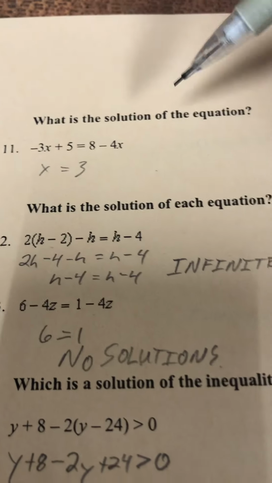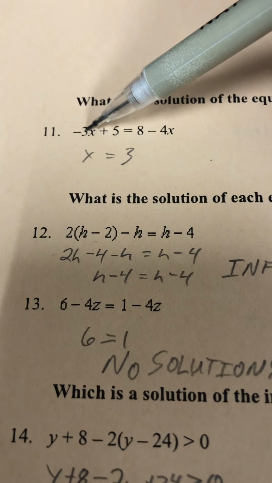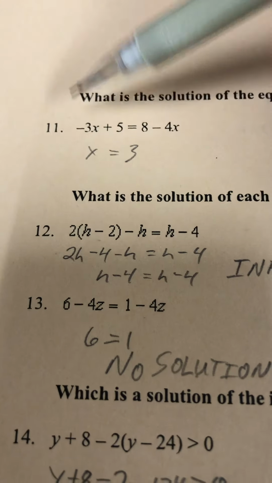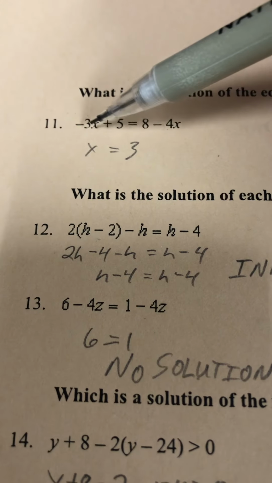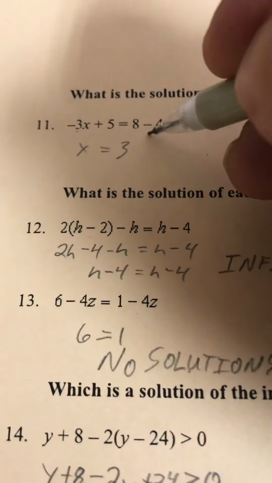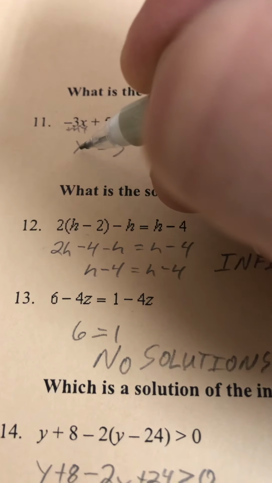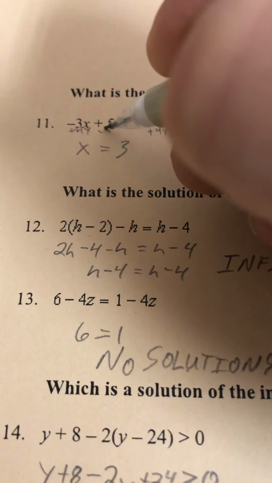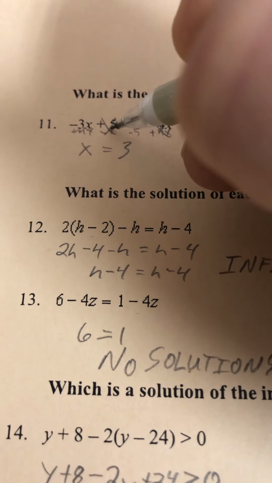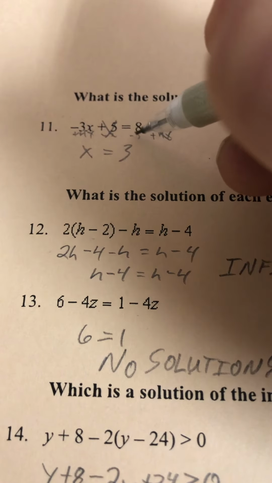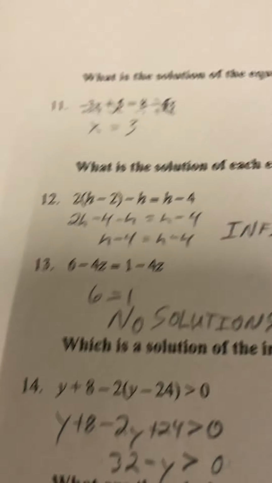Number 11. What is the solution of the equation? What I did here is I did both steps all at once. I added 4x to both sides. That's how I got the x over here. And I subtracted a 5 at the same time. Got rid of it over here. So I subtracted the 5, so I got 8 minus 5 is 3, so x equals 3. That's how that came about.